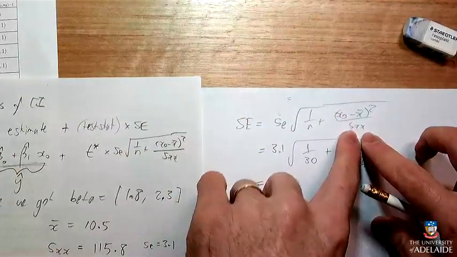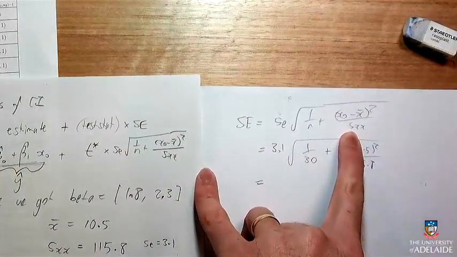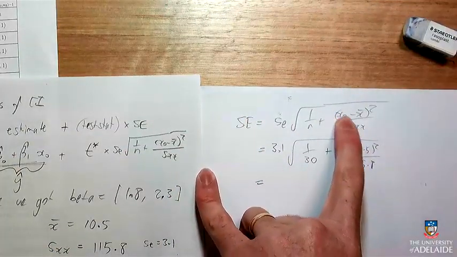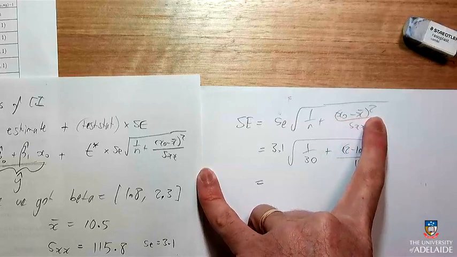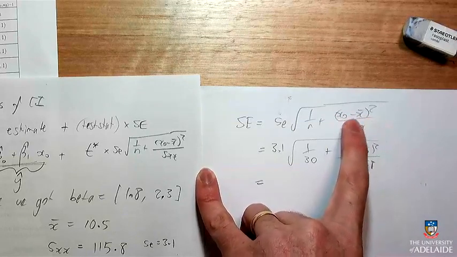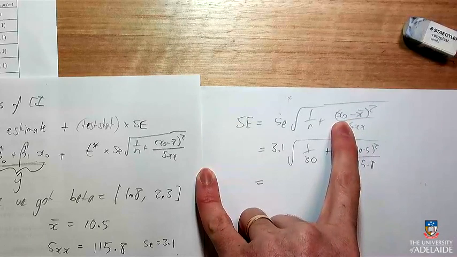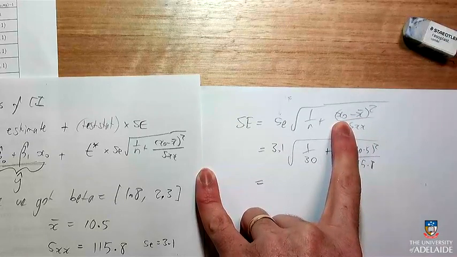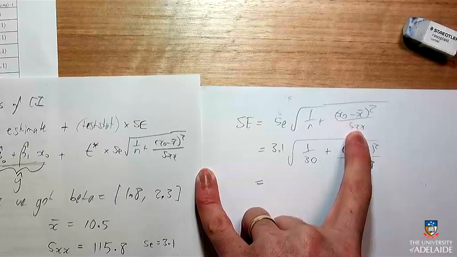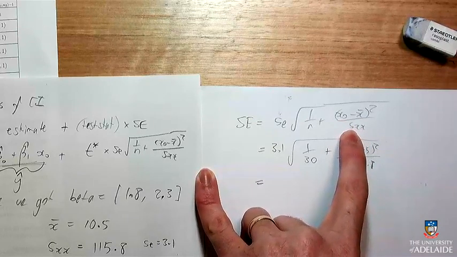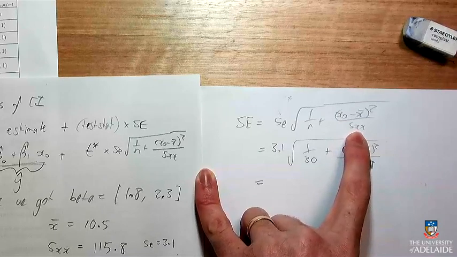The SXX is, so see how you've got x naught minus x bar squared? If you do that calculation for every piece of the data, x1 minus x bar squared and x2 minus x bar squared and x3 minus x bar squared, and then you add them all up, that's what this is. So it's the sum, that's what the S stands for.